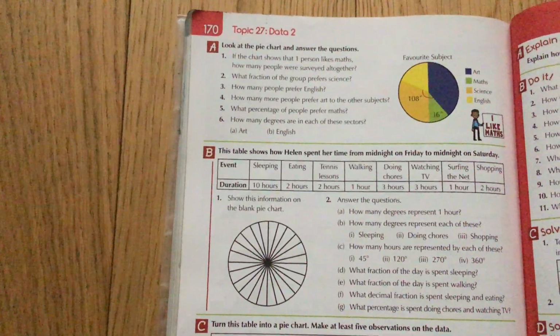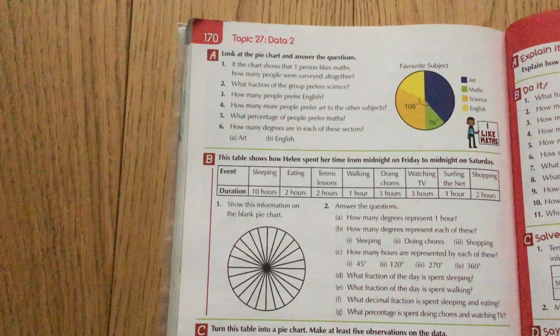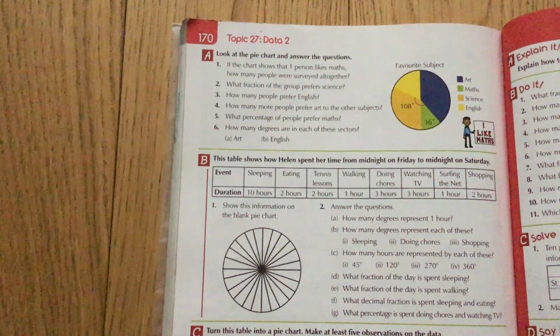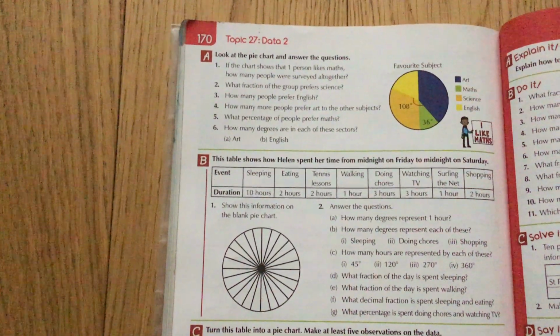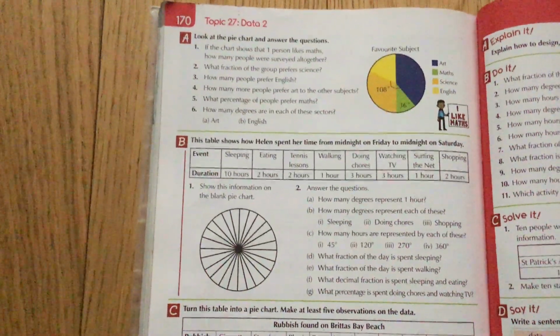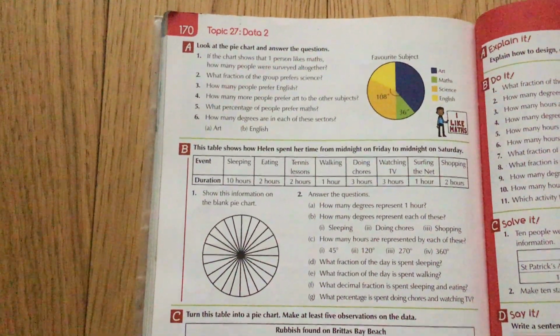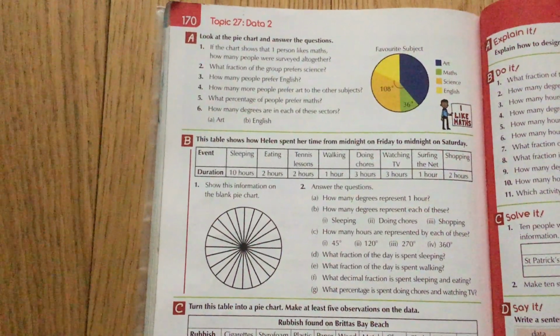And what fraction of the group, how many people prefer English? How many more people prefer art to other subjects? What percentage of people prefer maths? And how many degrees in each of the following sectors, art and English? Now, I'm not going to go through these individually, guys. As I said, the answers will be provided for you.